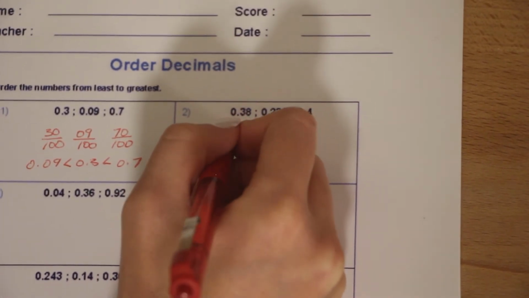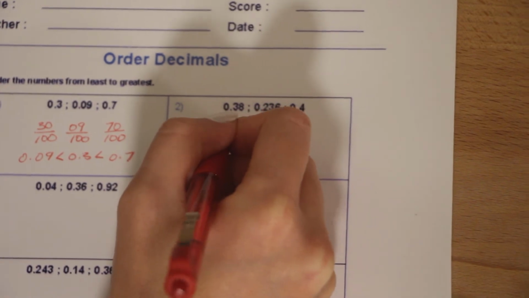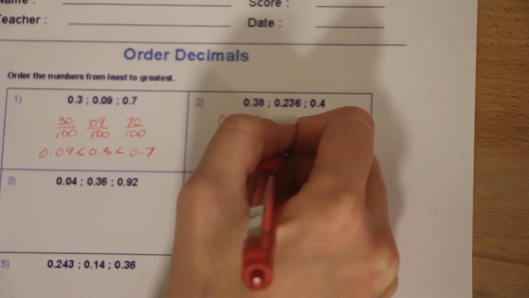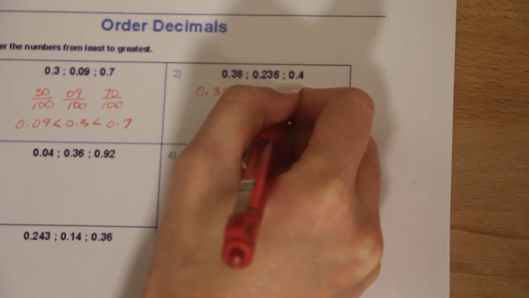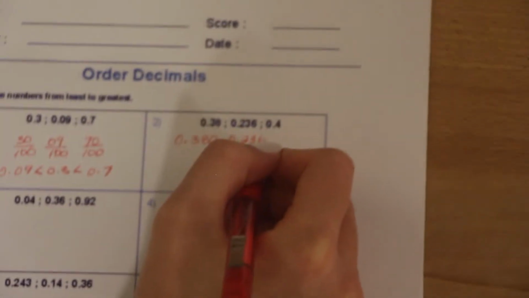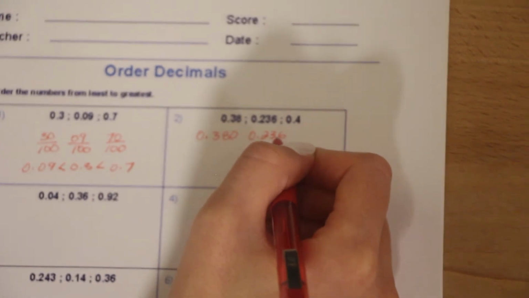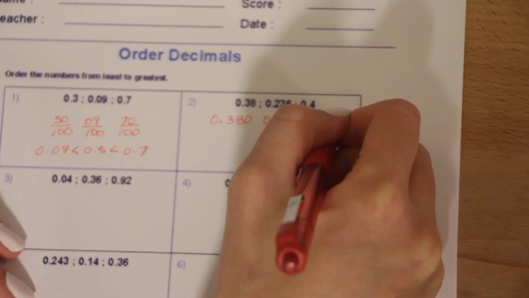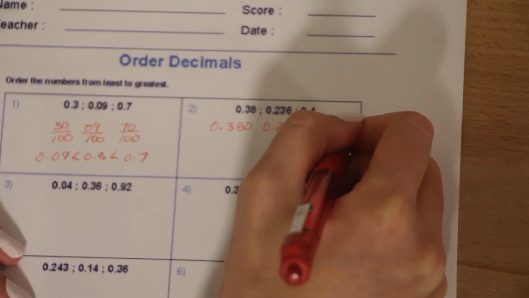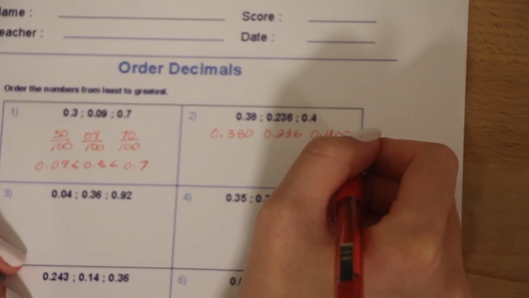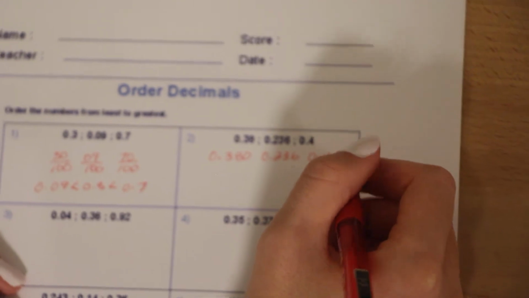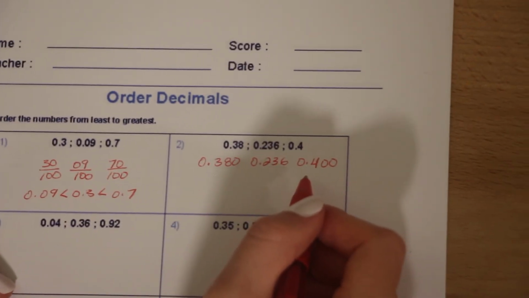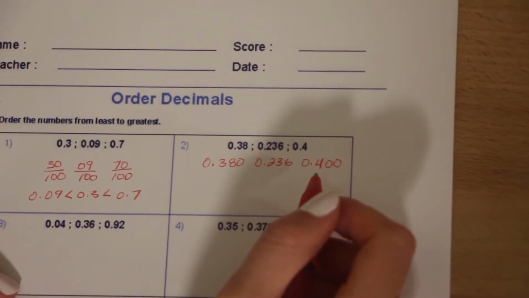So 0.38 becomes 0.380. 0.236 stays the same because it already has 3 decimal numbers. And then 0.4 becomes 0.400 to also give it a total of 3 decimal places. So once we've got that, it's easier to see which number is bigger or smaller than the others.